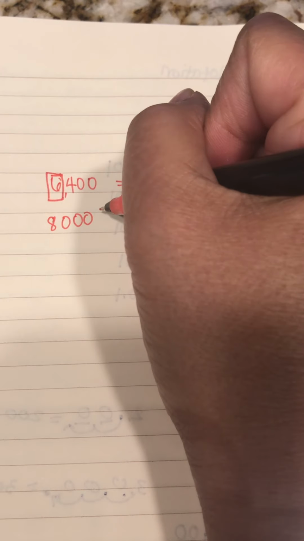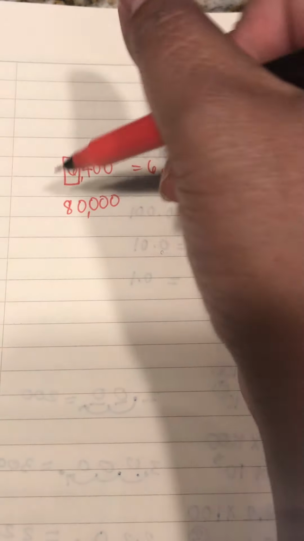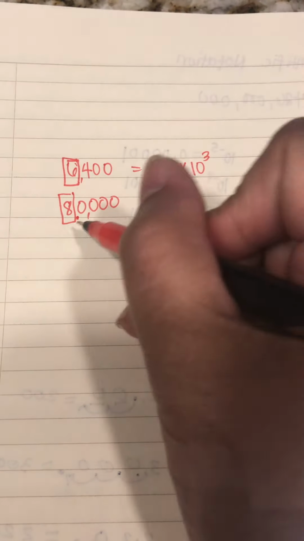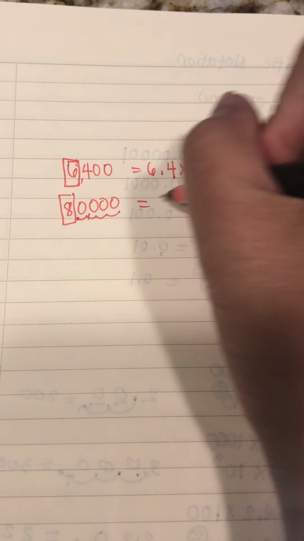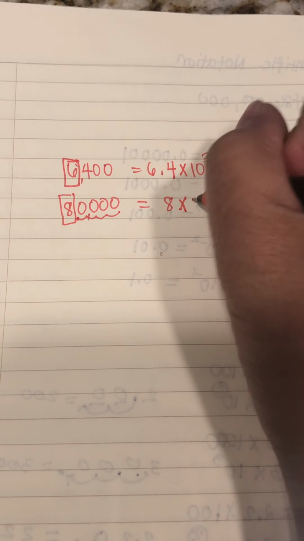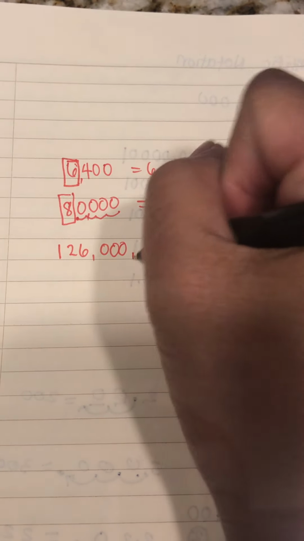Let's try 8,000. Oh, let's do 80,000. Okay, so I'm going to do my very first digit. Then that means I would have to move 1, 2, 3, 4. So that means 8 times 10 to the power 4. Okay, let's see. 126 million.